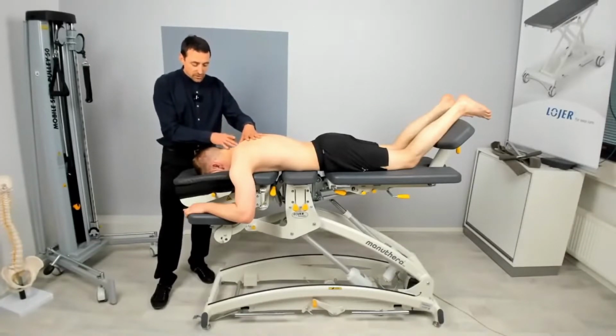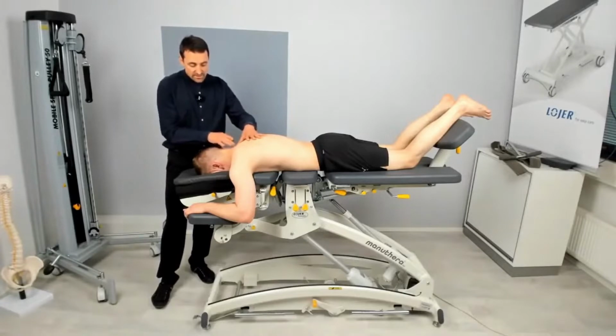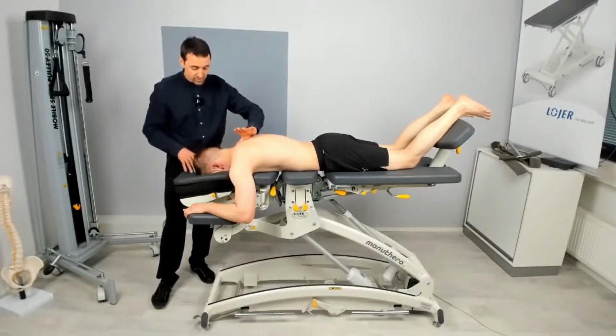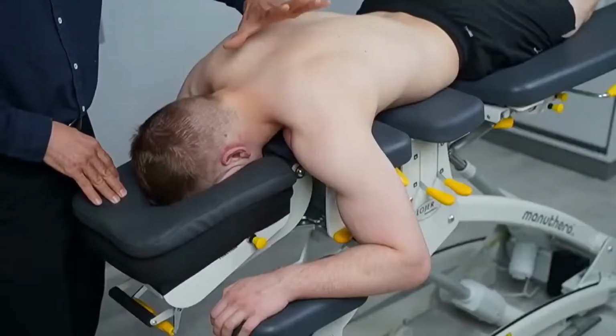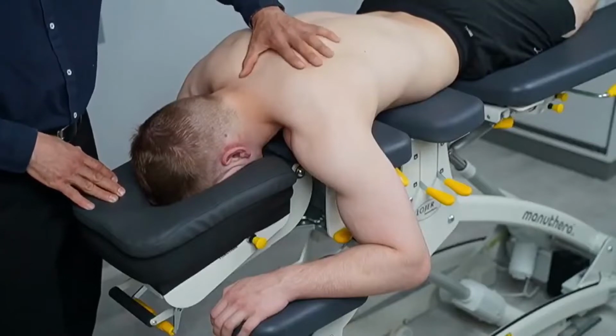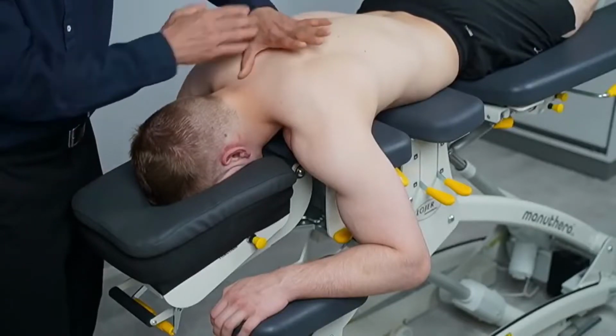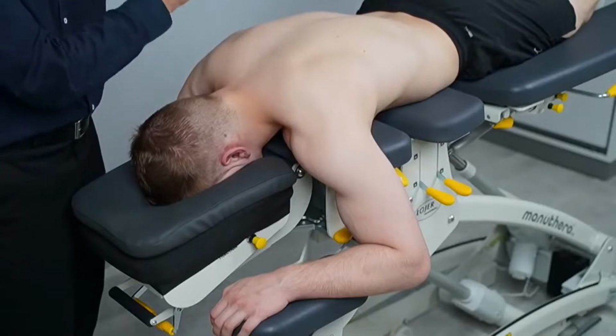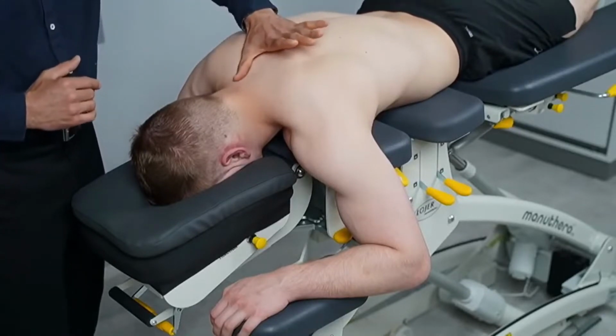So I'm gonna have a look at the C7 first. I'm gonna put my thumb here on the lateral aspect of the spinous process here. My hand will have a large contact. I like to have a good focus, but a large contact. So basically my hand is in the same direction here with a good contact close to the spine.